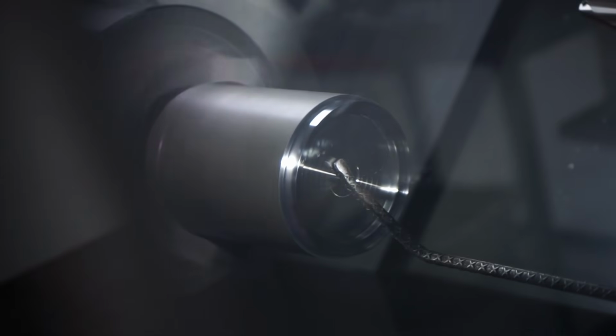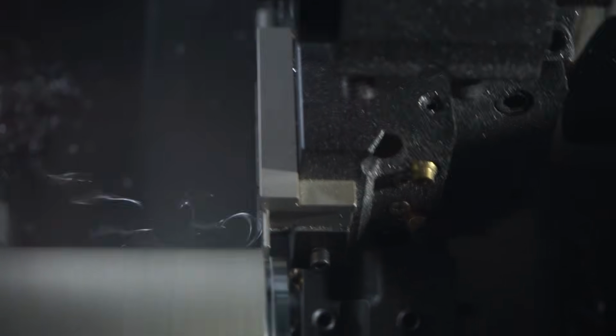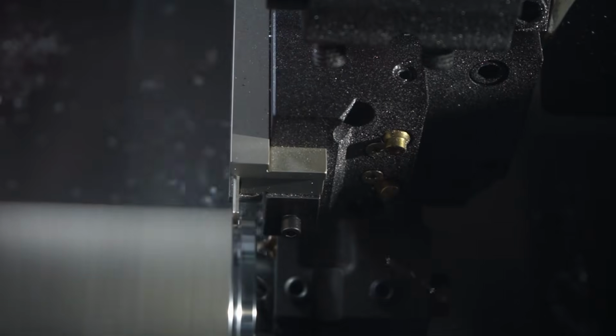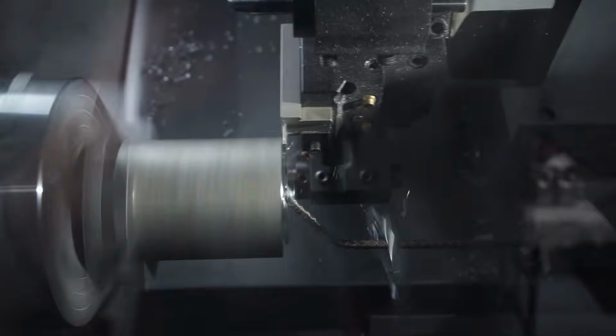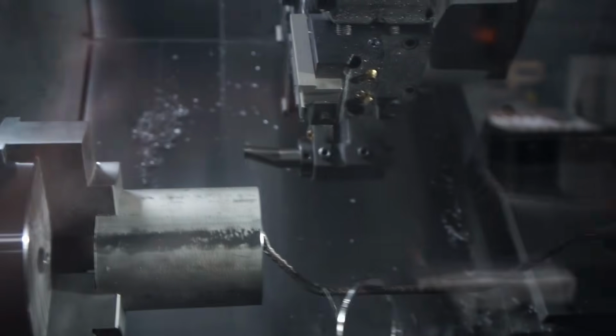I can't actually tell. It looks like it's far enough away. Oh, that's perfect. Look at that distance. And back to 15 inches.